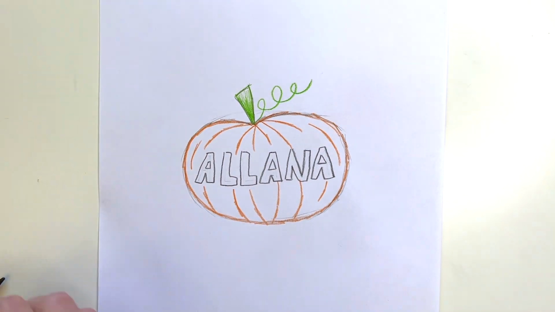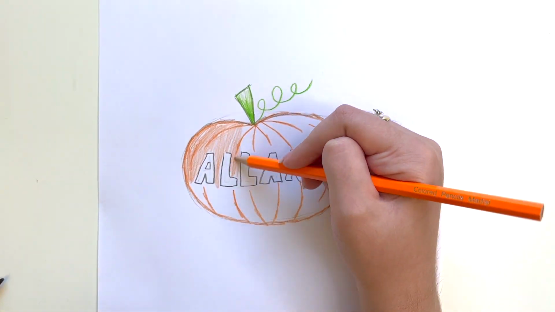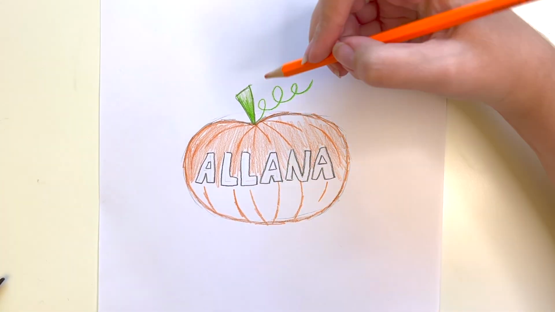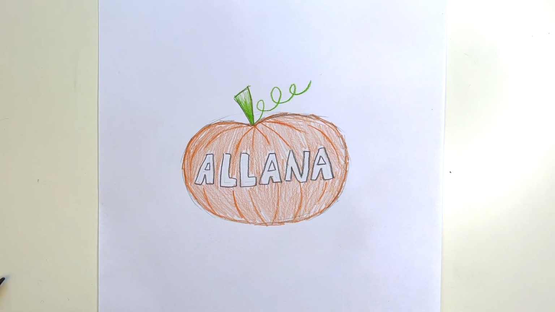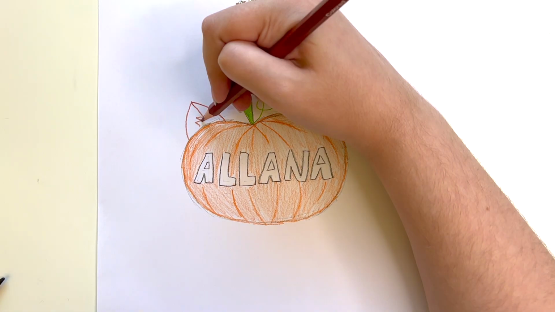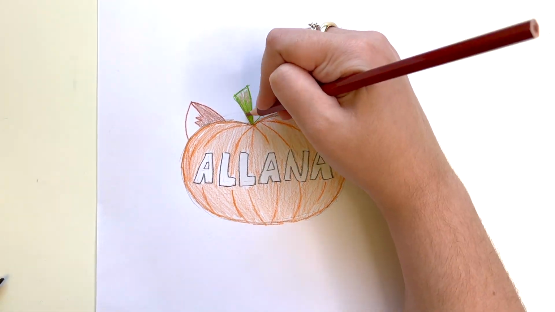And now you're done. You have your own unique logo to put on anything you want and let people know you were here. Try this activity out with a friend or a family member and see how your unique personalities and interests show within your logo.